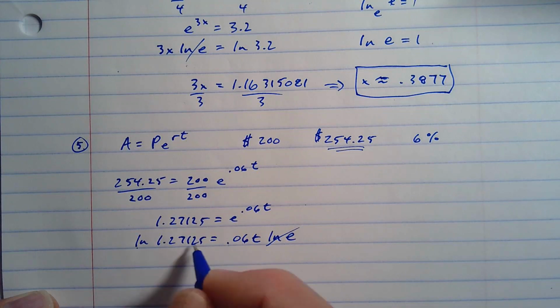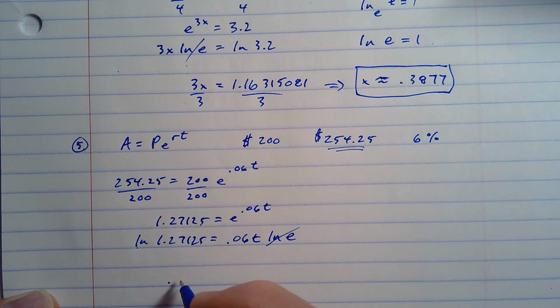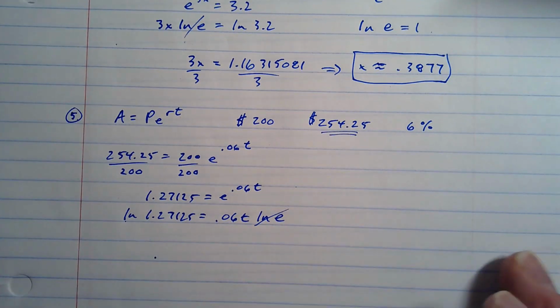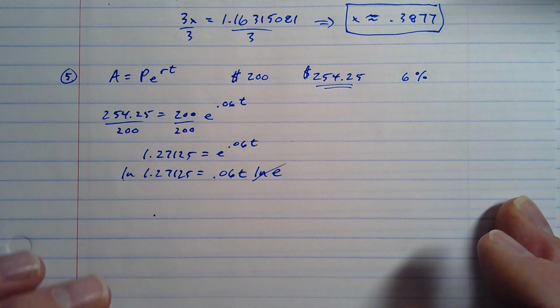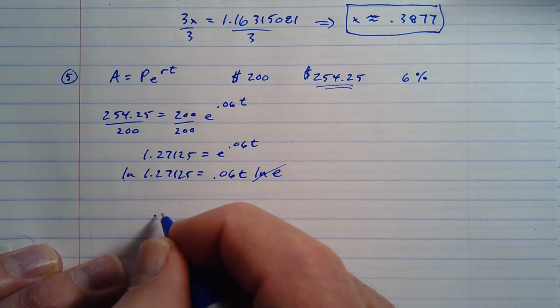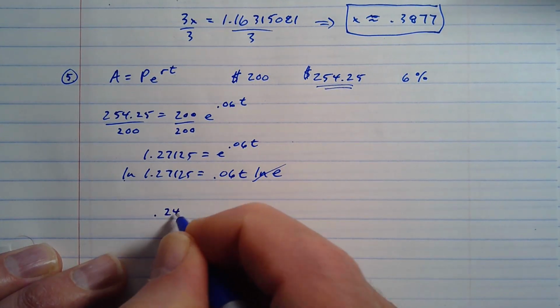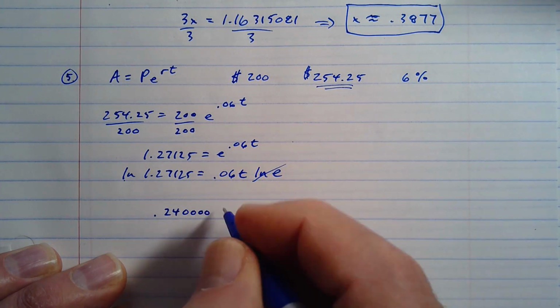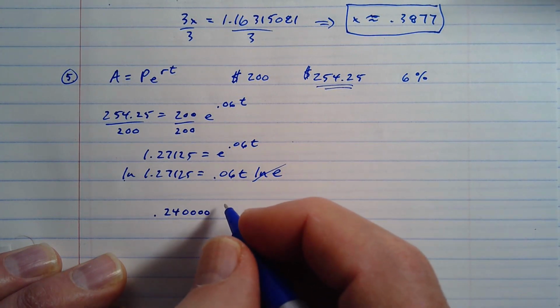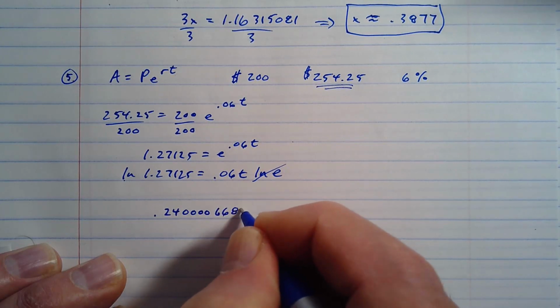The natural log of this 1.27125 number gives me 0.24 and a bunch of zeros, 6684.